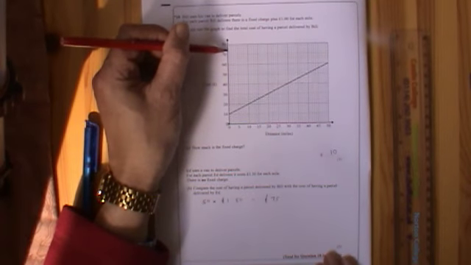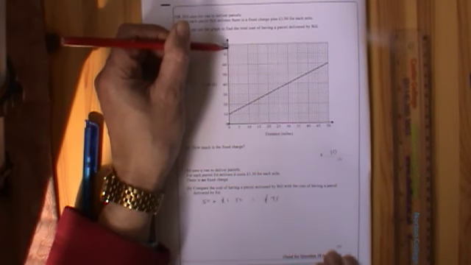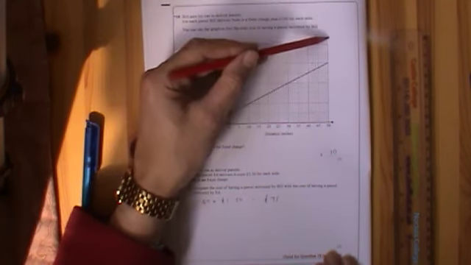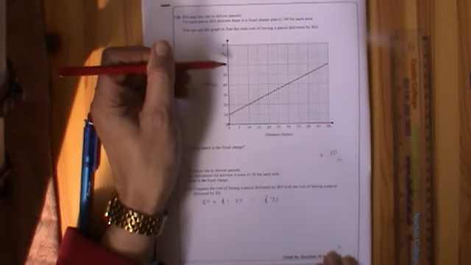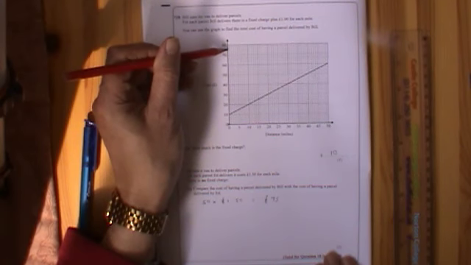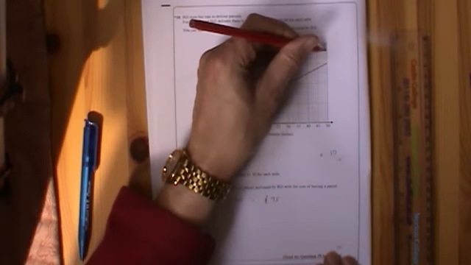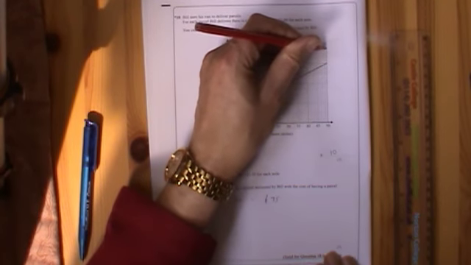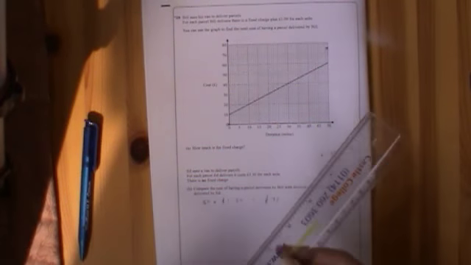Notice what each little square means. Ever so many people make the mistake of counting from 70 up in ones, in which case you plot it there, but that would be wrong, wouldn't it? We've got to plot at 75. If that's 70 and that's 80, each little square must be 2. 72, 74, 76, 78, 80. So we need to go up from 70 2.5 squares for 75. So there's our point on the graph.